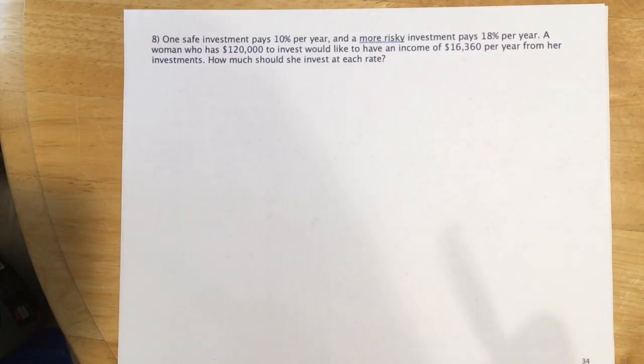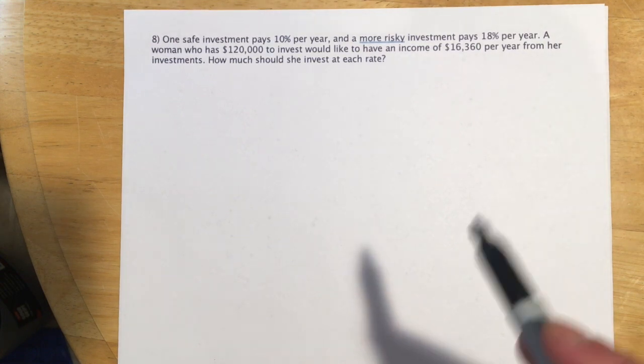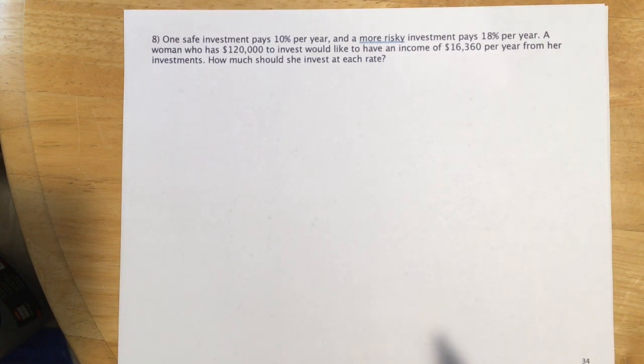Okay, and then these last two are the application problems, and they are a little bit difficult. So the first one goes, one safe investment pays 10% per year, a more risky investment pays 18% per year. A woman who has $120,000 to invest would like to have an income of $16,360 per year from her investments. How much should she invest in each rate?